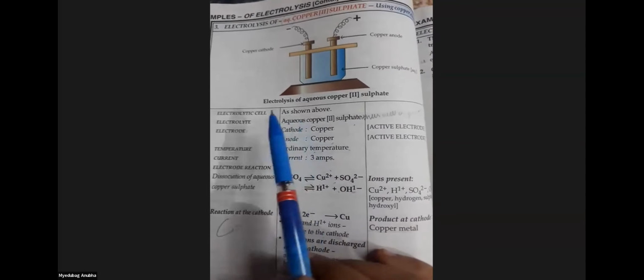Talking in terms of our last preparation, that is copper sulfate, an important one. Well, all of the three are important, obviously. Copper sulfate solution, so you know very well, aqueous. The electrolyte we would be taking will obviously be copper sulfate, right? We have taken a copper anode and a copper cathode, being active electrodes, not inert electrodes, right? So the electrolytic cell has been shown above. The electrolyte is aqueous copper sulfate. The electrodes we have taken are both copper. Temperature is ordinary. The current we are passing is 3 ampere.